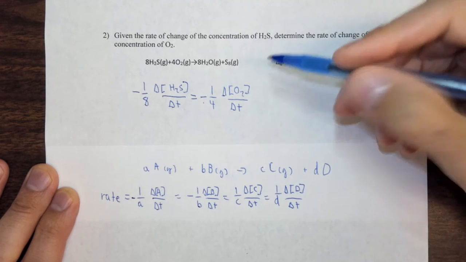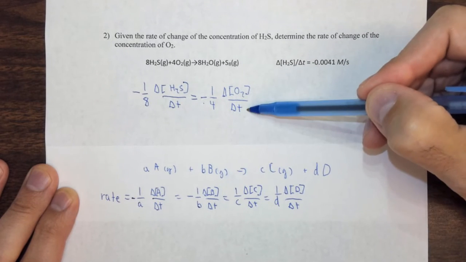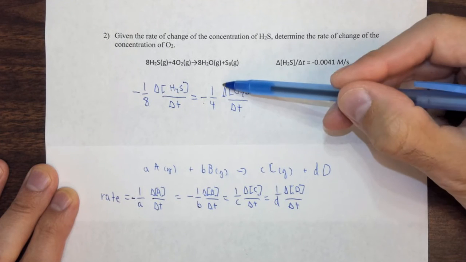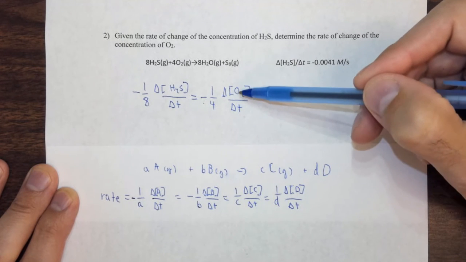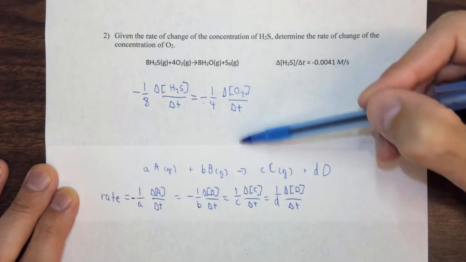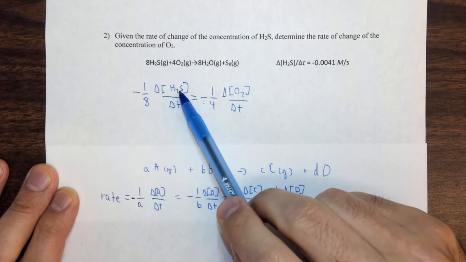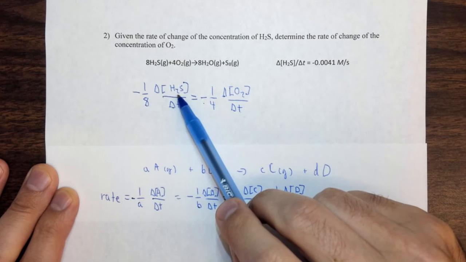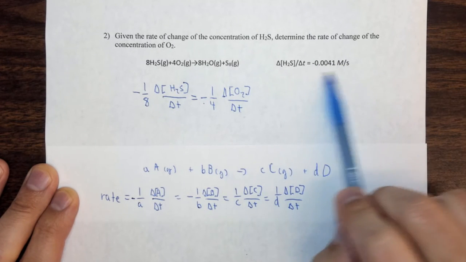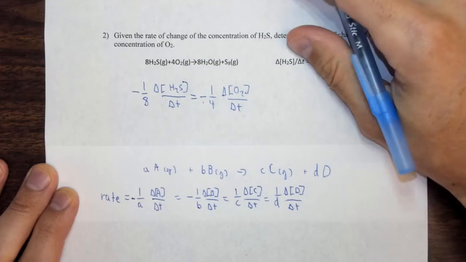Now, in this case, just like in the previous case, this whole thing is the variable. So we're not solving for one of these two variables independently. We're looking for the rate of change. So a change in concentration over a change in time is a rate. So this whole thing is the variable that we're trying to solve for. For H2S, we already have this whole thing. It's given to us in the problem. In this case, negative 0.0041 molar per second.